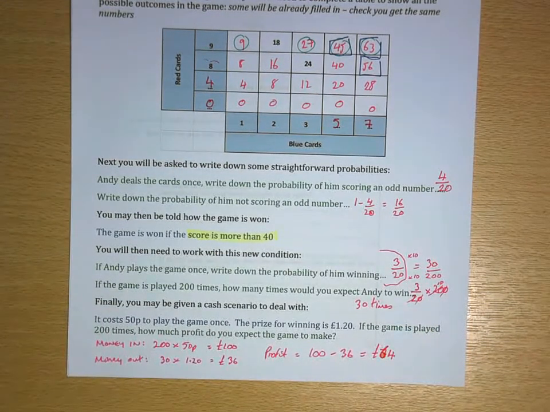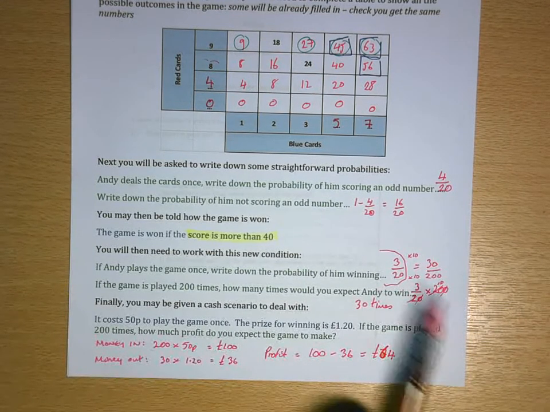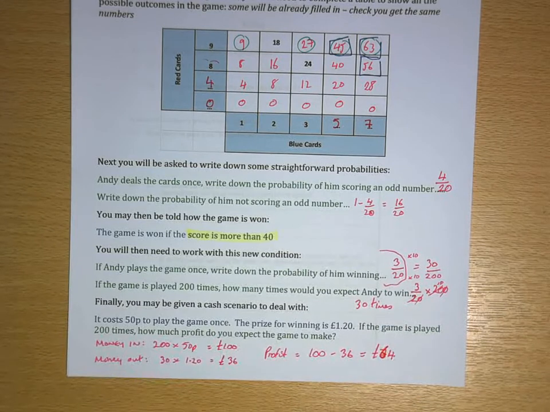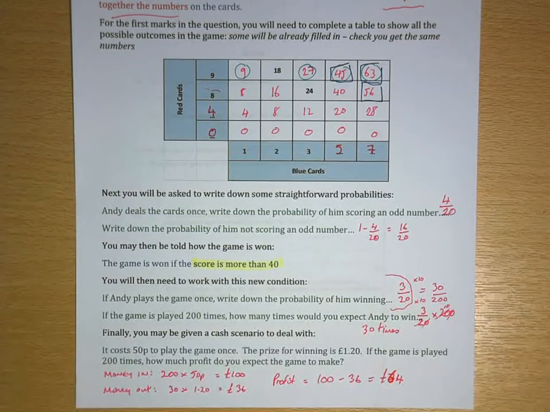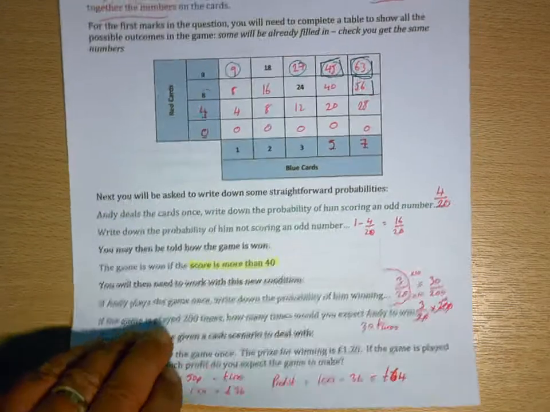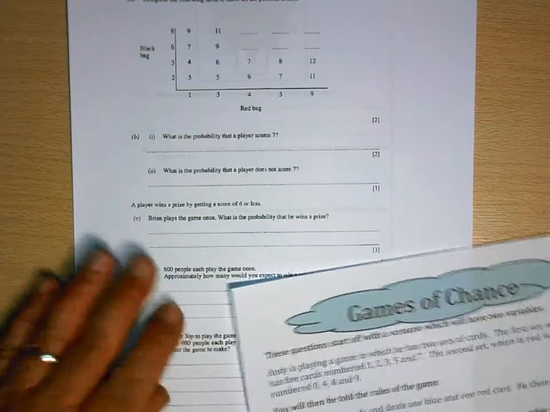So that's a profitable game. The issue is whether those odds are going to be attractive to people to play. You may not be able to encourage 200 people to play because there's not that much chance of them winning. So that's Games of Chance, and those are the past paper questions that I want you to practice now in this session. So those are there.